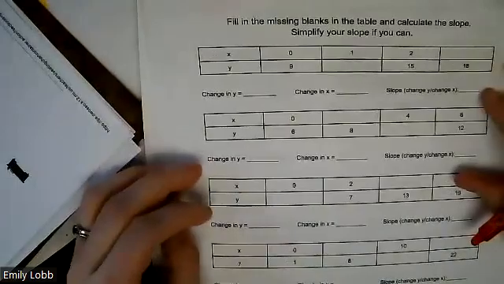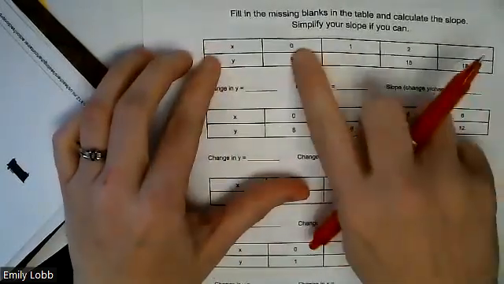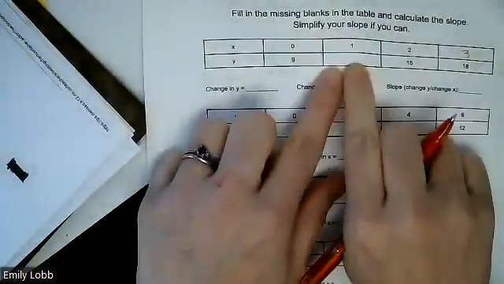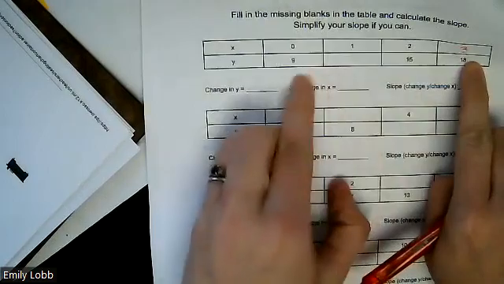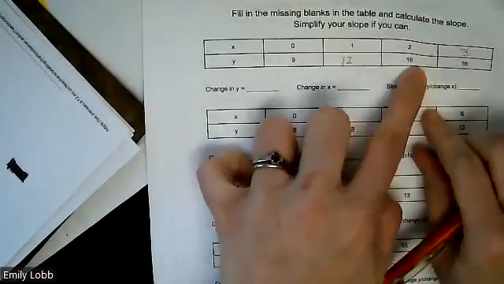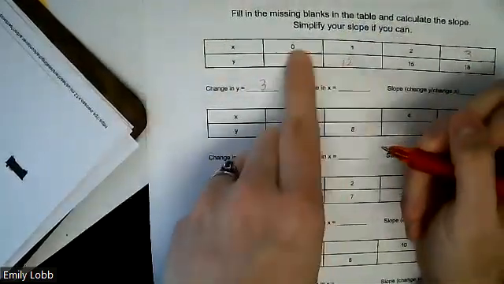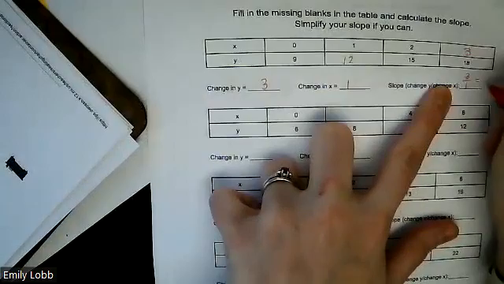We're going to do page 6 together, and then you are going to work on the next 2. So we have to fill in the missing blanks and calculate the slope. Make sure you simplify the slope if you can. So this is going up by 1, so this one must be 3. Something is between 9 and 15. 15 goes to 18, so what do we need to add to 9? 3. So 9, 12, and then 3 more would make 15. So our change in y is 3, and our change in x is going up 1. So we have 3 divided by 1, which is equal to 3.